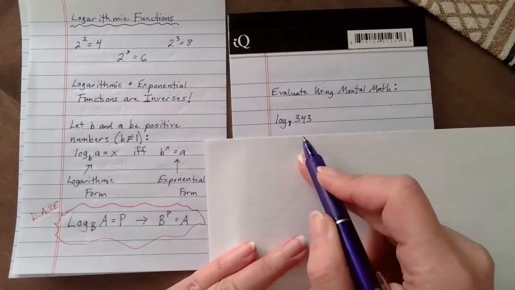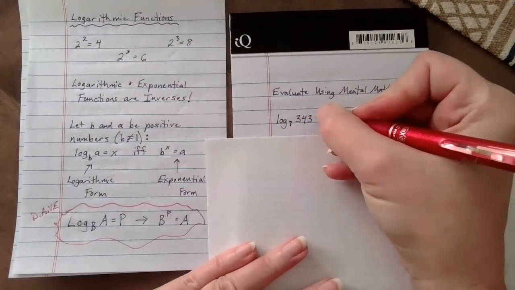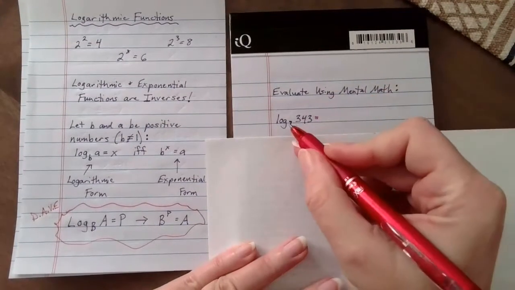How can this be log BAP? It doesn't have the 3 parts. It only has 2 parts. Well, sometimes you might have to just kind of fill in with your brain. That's the base. That's the power.